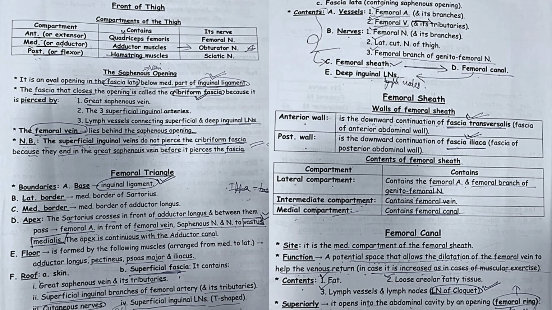Okay. Now the cribriform fascia is closing the opening because it is pierced by the great saphenous vein. If it's a saphenous opening, of course the great saphenous vein has to be the content of this. Then we have the three superficial inguinal arteries, because it's an inguinal space. So inguinal arteries could be there, and that's three superficial inguinal arteries. Then there are lymph vessels. Okay, now the arteries are there, veins are there. What else would be there, right? Of course, it's going to be lymph.